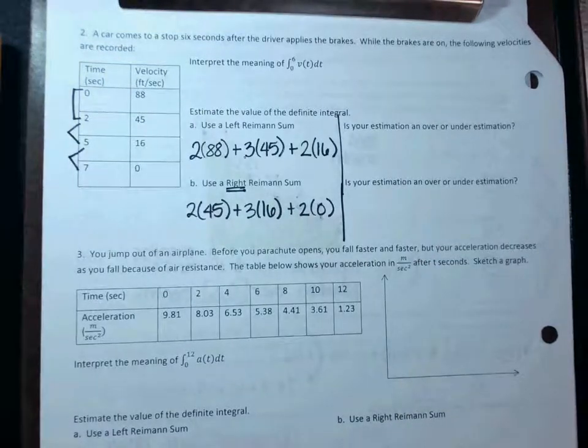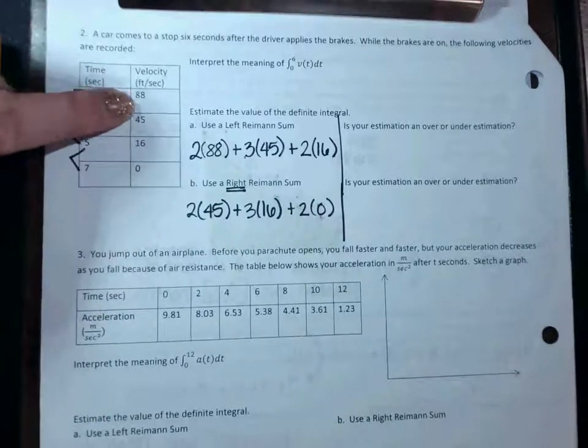Okay, now, for actually doing the over and under, it's a little easier to visualize it. I'm going to do a really quick sketch. You can do it or not, I don't care. But it's not always that a left is under and a right is over. It depends on which way the function's going. Which way is this going, up or downhill?